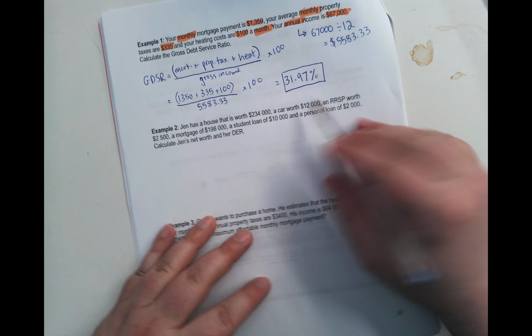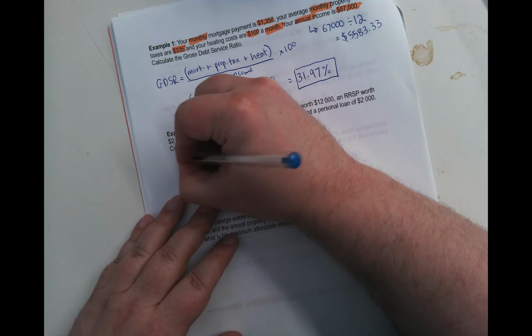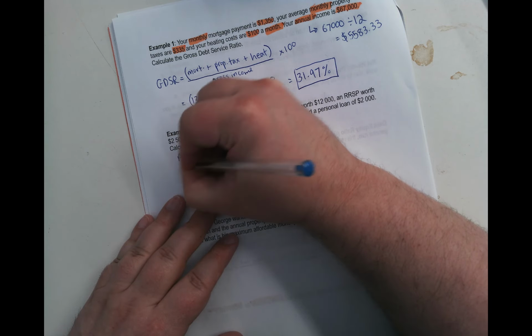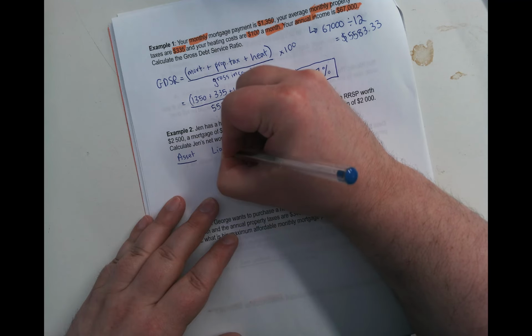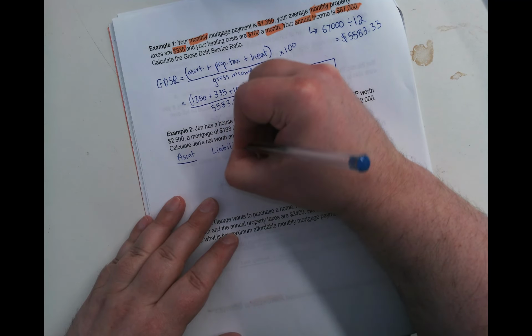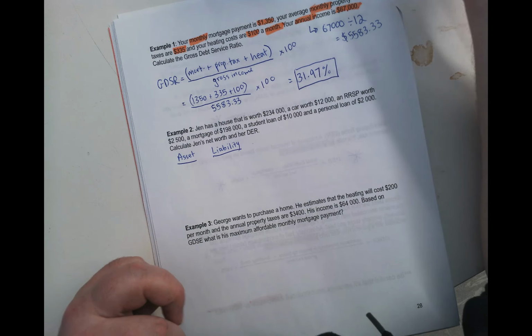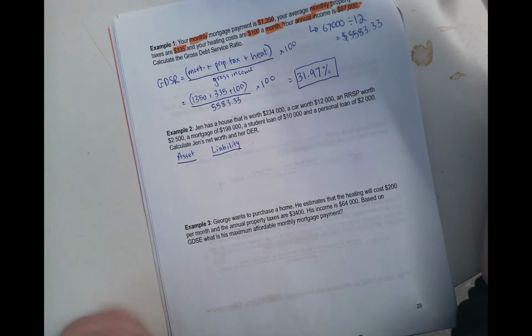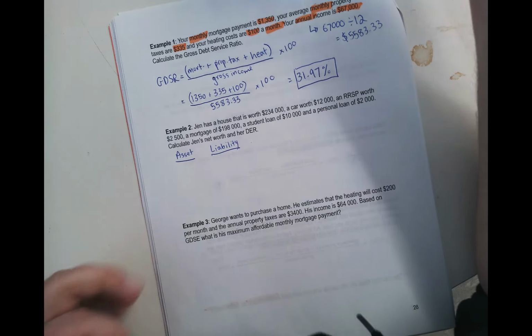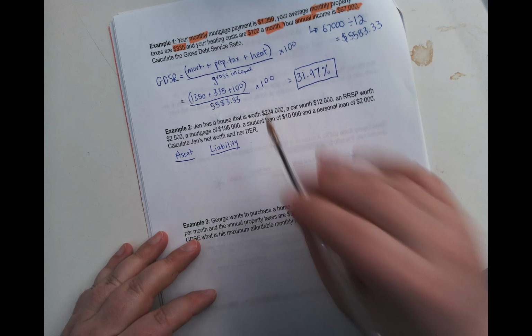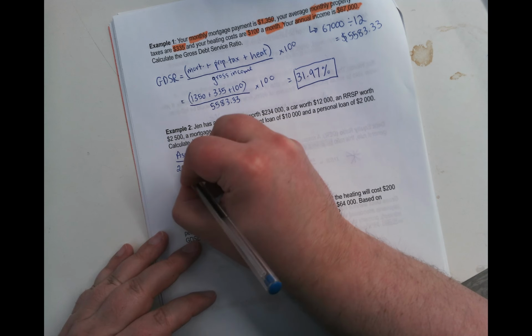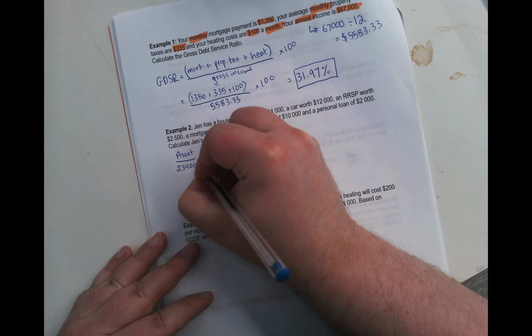So we're going to do that calculation first, but first we need to figure out what is an asset and what is a liability. Okay, so assets are good things. They're things that she owns, and liabilities are things that she has to pay back, basically. Those are her debts.